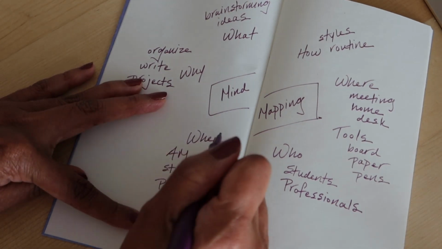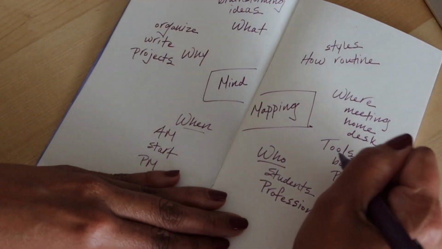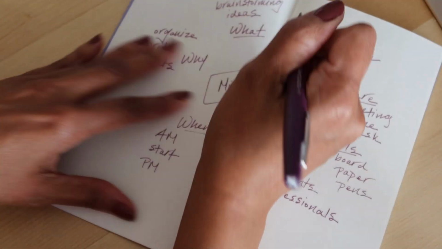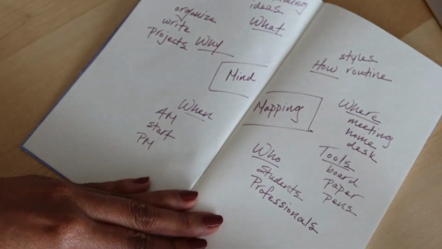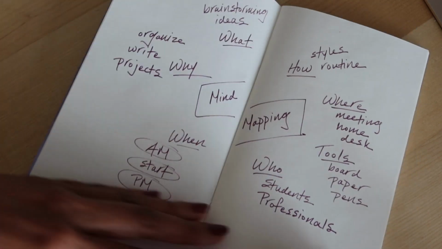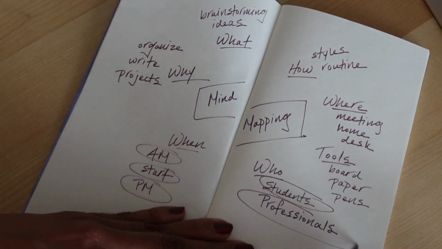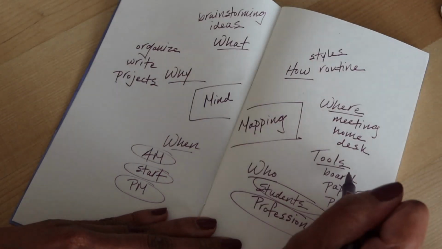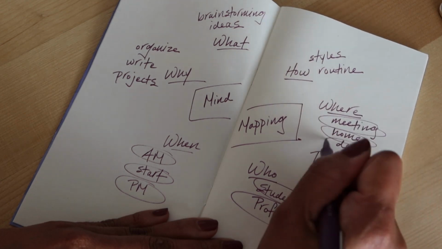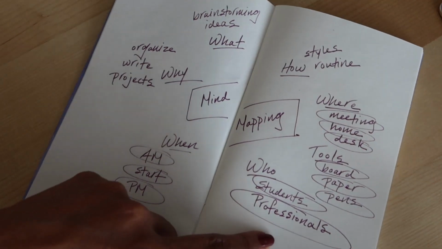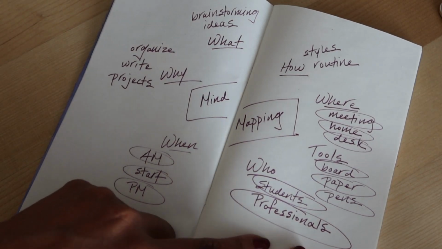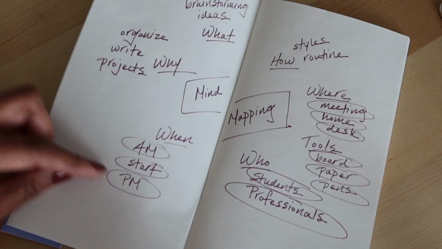Now, since these are each what would it be, topics or subtopics, and then you kind of circle each one. Now you could also use different color pens or pencils. And the reason why you want to circle these is because now we're going to do offshoots of this. Like for professionals, this could be anything that comes to mind.